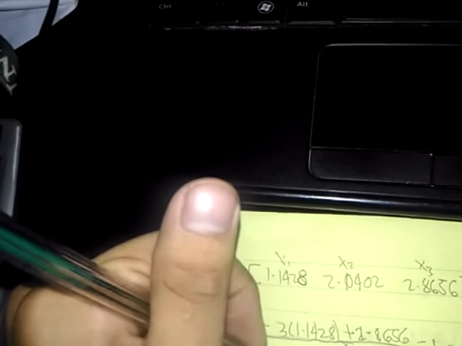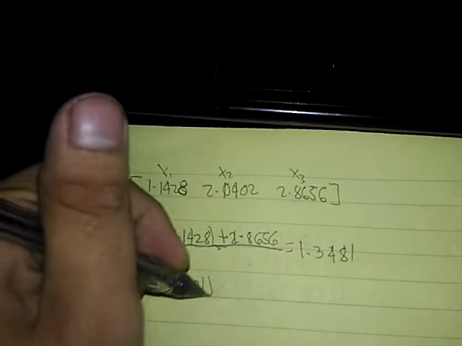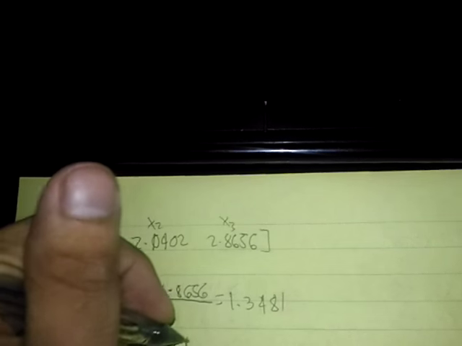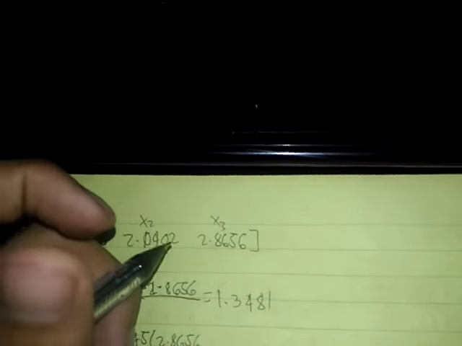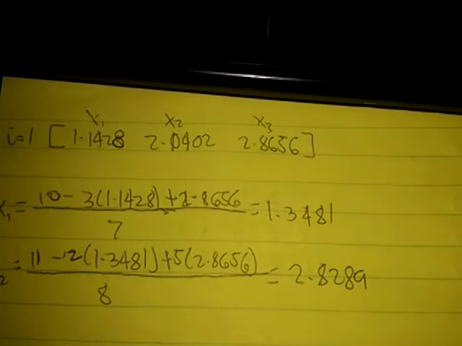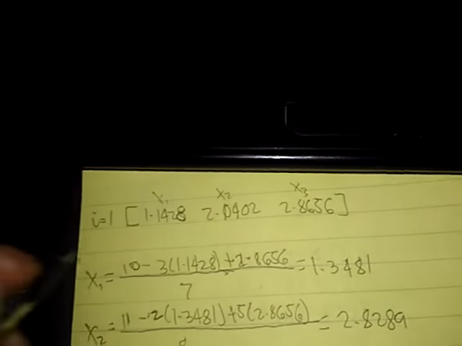So next, value na x2 is equals to 11 minus 2 times 1.3481 plus 5 times 2.8656 all over 8. So, yung answer niya is 2.8289.